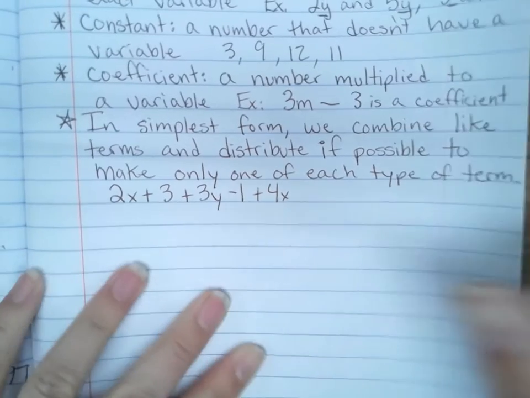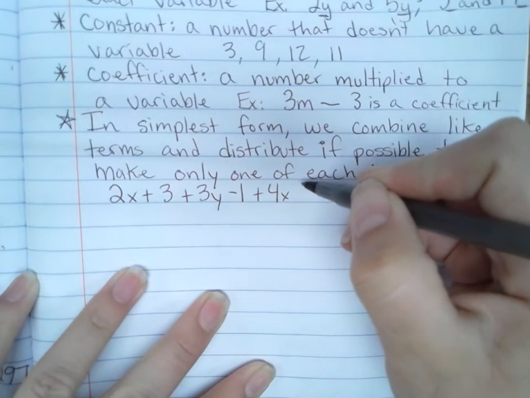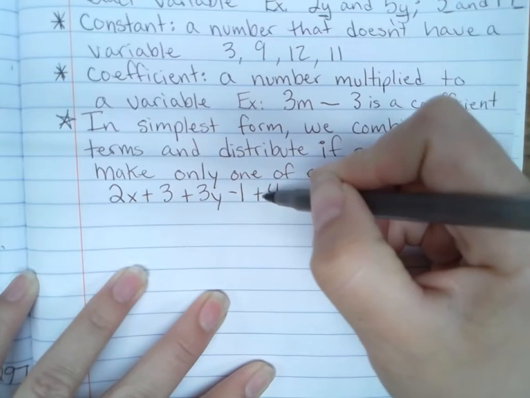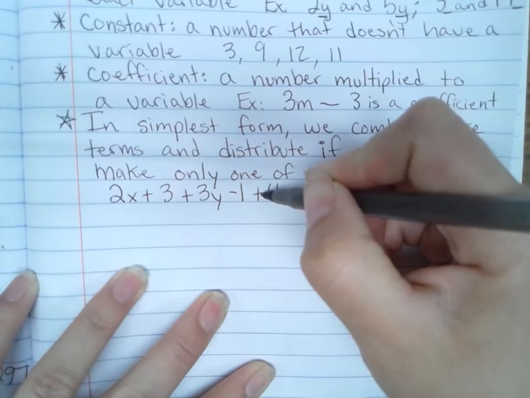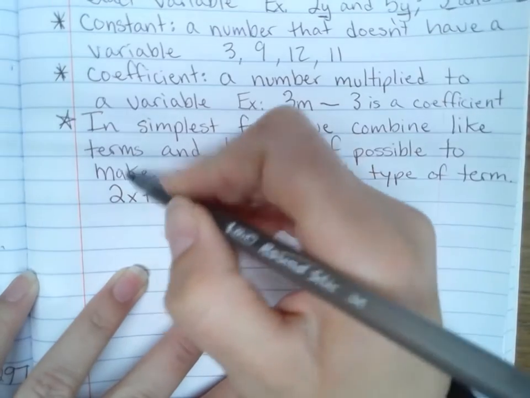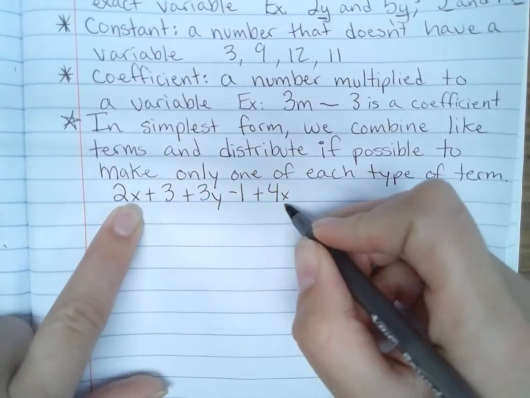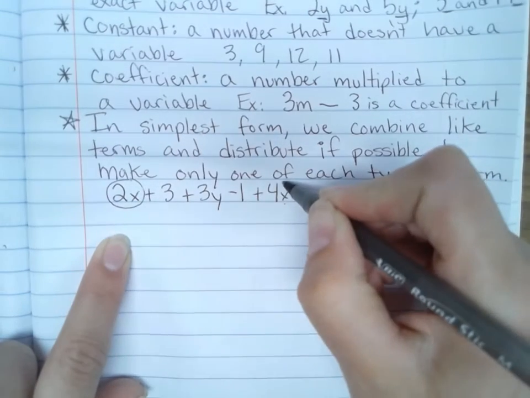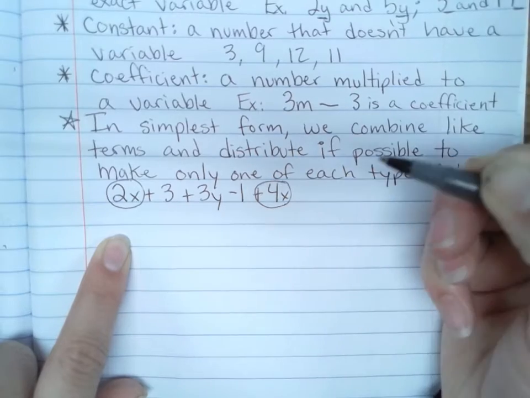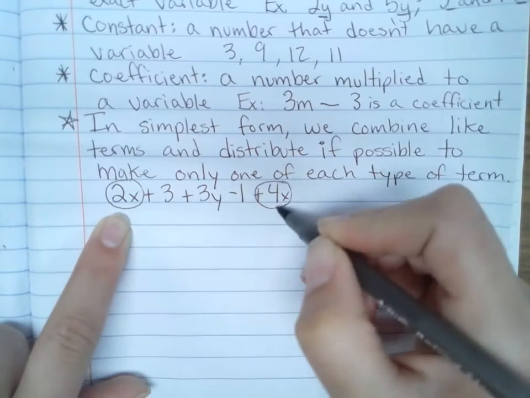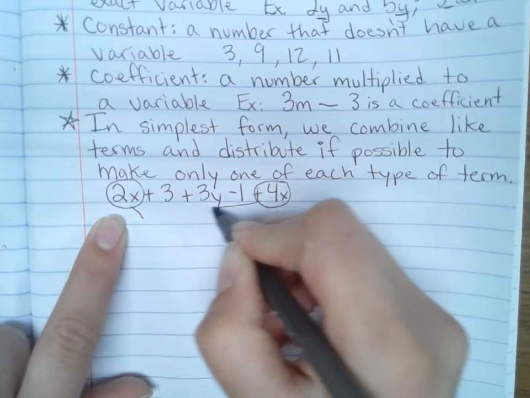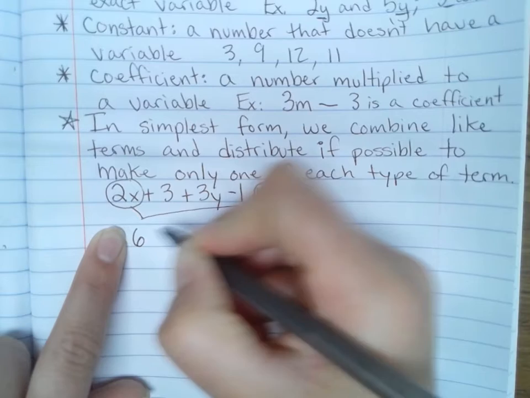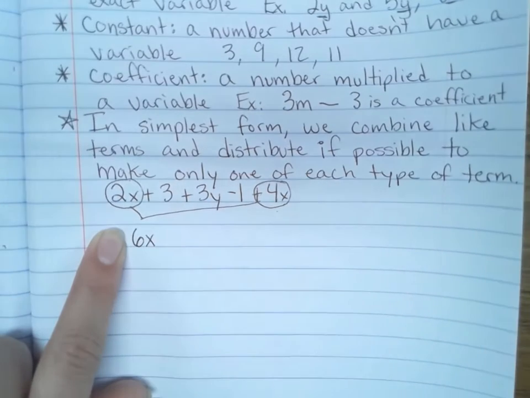Okay, I like to just circle the like terms and then draw lines showing that I'm putting them together. But I also want you to make sure you watch your signs and symbols, your operations. So here, like terms, I have anything that has an x is a like term. So I have 2x and 4x. This is adding 4x and 2x. So at the end of my story, putting those together, I have 6 x's because I had 2 and then we added 4. So at the end of the story, I have 6 x's.